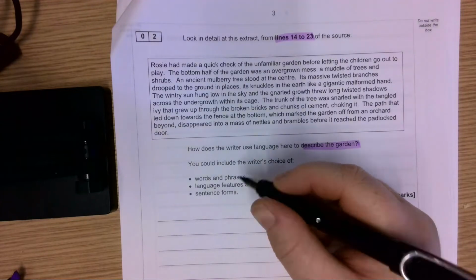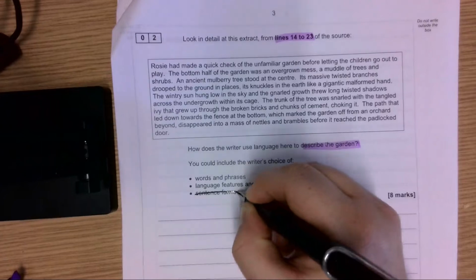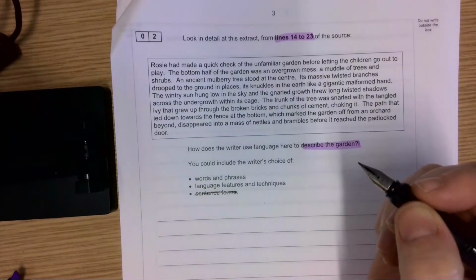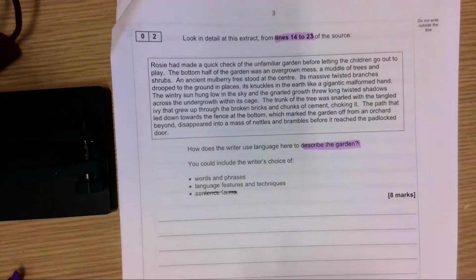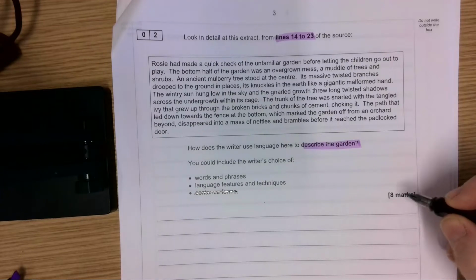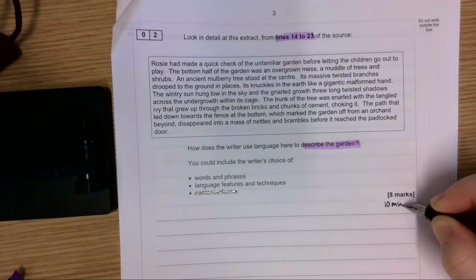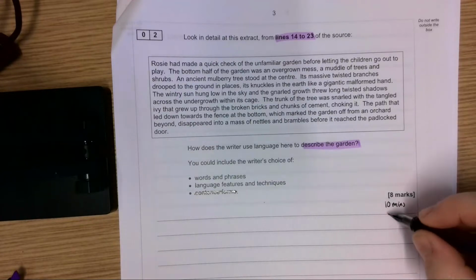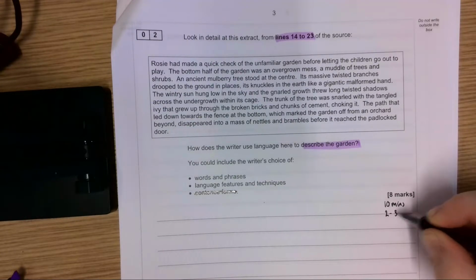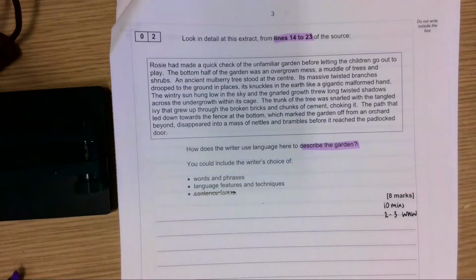I would suggest that you don't worry about sentence forms, as it often leads you into writing about structure, and it's not necessary to write about sentence forms in order to be successful. This is an 8-mark question, therefore you should spend no longer than 10 minutes on this question, and you're aiming to write 2 to 3 good, detailed what, how, why paragraphs.